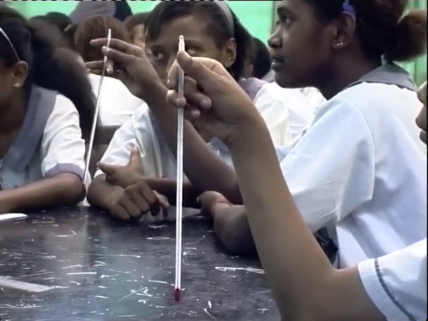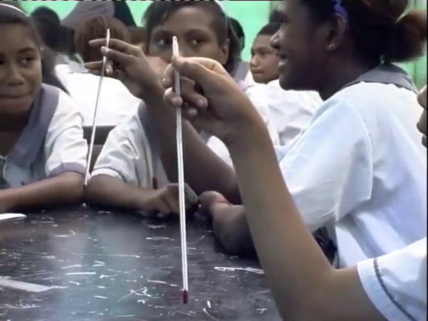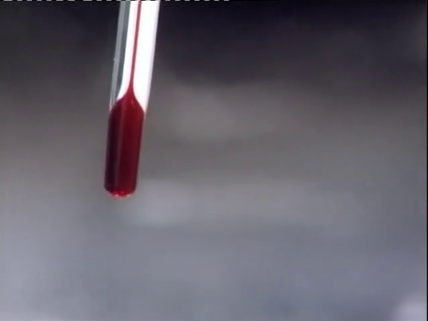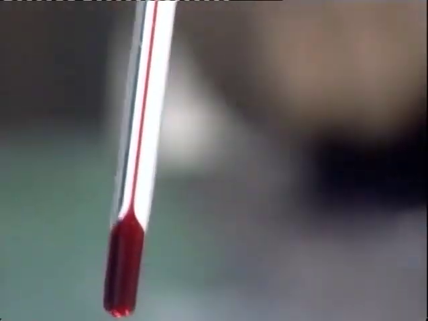What do you see on the thermometer? Write down what you see on the thermometer. Somebody beside you, make a note of what you see on the thermometer. Hold it steady for the others to see. Do not move around. What do you see on the thermometer?